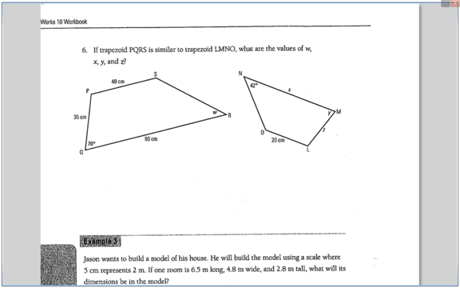So question 6, if trapezoid PQRS is similar to trapezoid LMNO, what are the values of W, X, Y, and Z? So what's happened here is, looks like there's been a rotation. So it's like, if I could just pick this angle up and rotate it, or pick up that shape and rotate it, I would see it just fine. So what I'm going to do is I'm going to re-sketch it. So here's L, here's O. And I'm rotating this in my head. So down here would be N, and here's M.